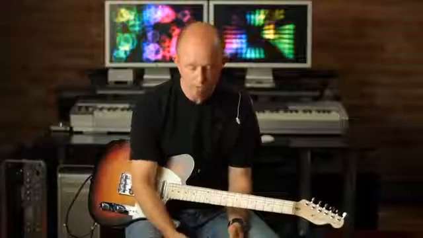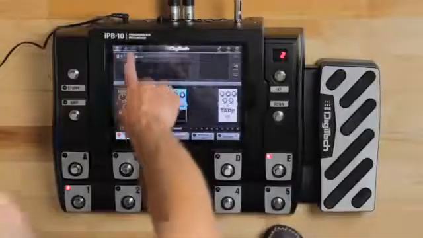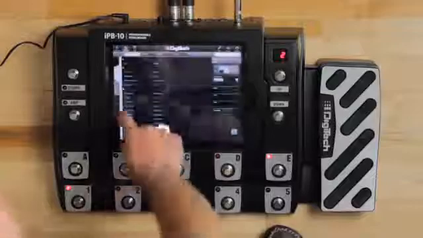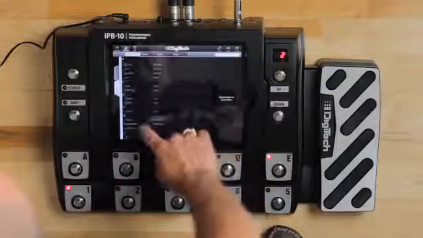You can assign any of the iPB-10 presets to any of the foot switches. Very simple to do. For instance, we just created this new preset, my new pedal board. We saved it to bank 2 preset 1. I also want that preset in bank 3 preset 1. So the first thing we do is tap My Tones, go to my library, and we'll find the new preset down here at the end of the list.